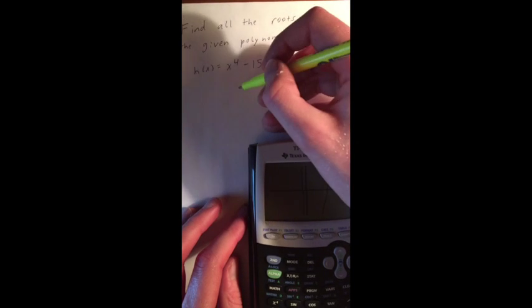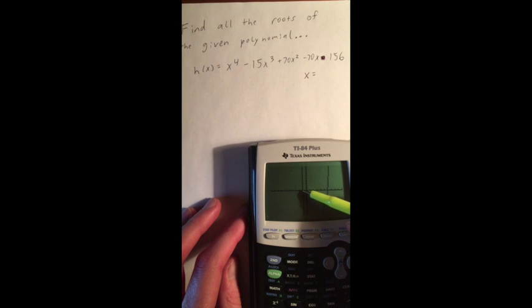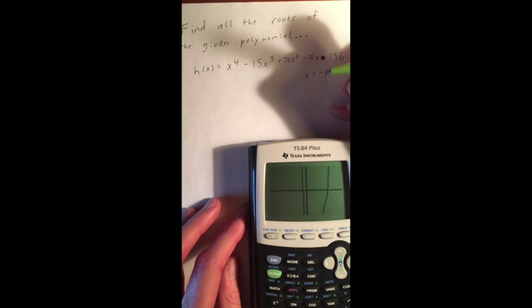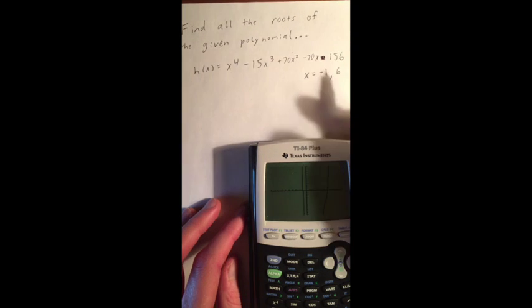So one of my answers will be, I'm going to go ahead and write it right here. X equals, well, where did that hit the x-axis right there? It looks like -1, okay. And where did this hit the x-axis all the way on the right? Let's count. 1, 2, 3, 4, 5, 6, okay? So there's 2 of my answers.